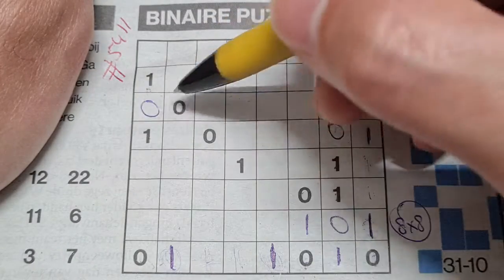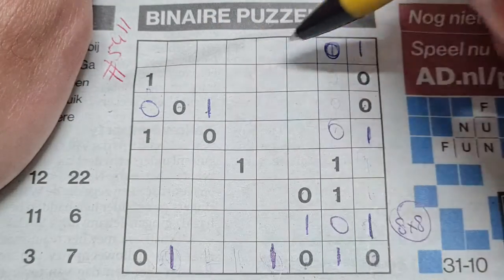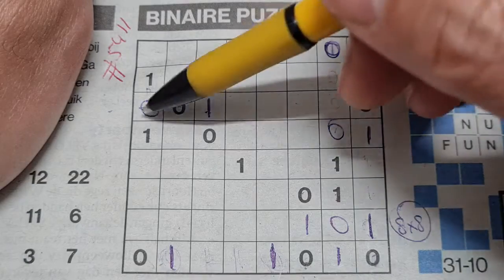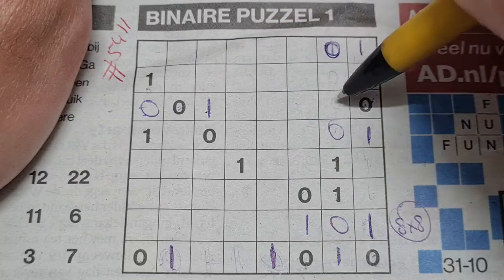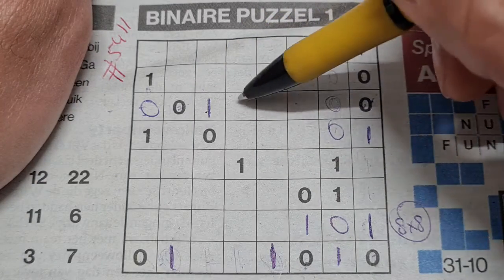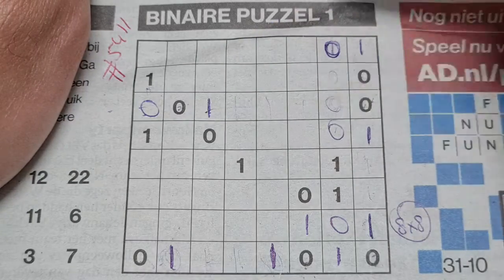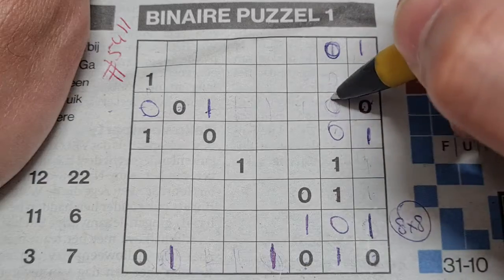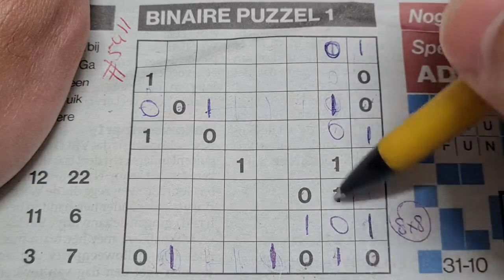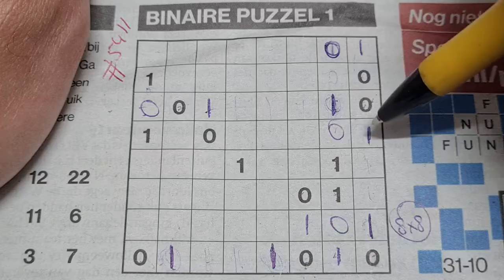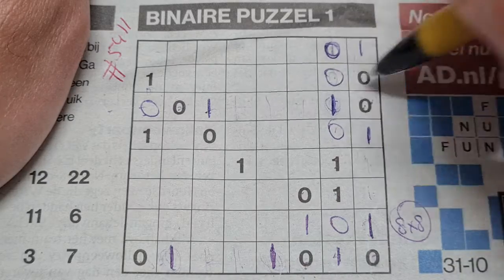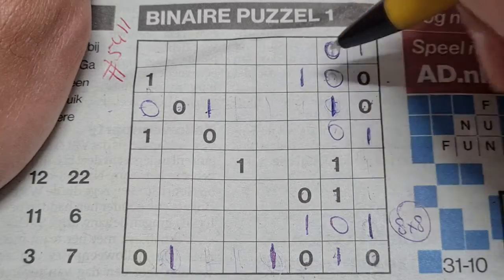Between 2 ones comes an O. Double O, here 1, there 1. Alright. We have here 3 O's. If I place number 4 here, then we have 4 ones in a row in this row. Not allowed, one of the rules, so this can be O. This should be a 1. Now we have 4 ones in this column, so the rest are O's. Double O, here 1, there 1.